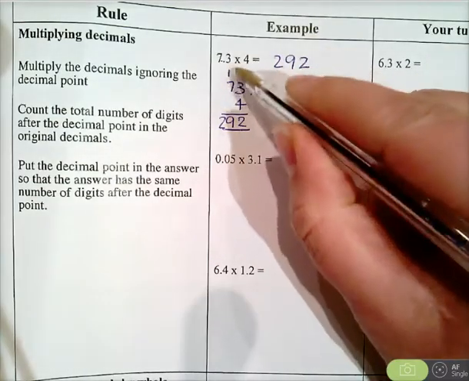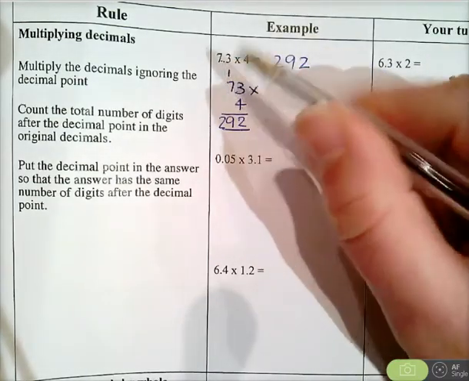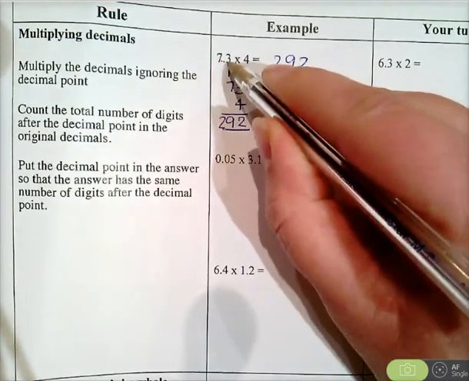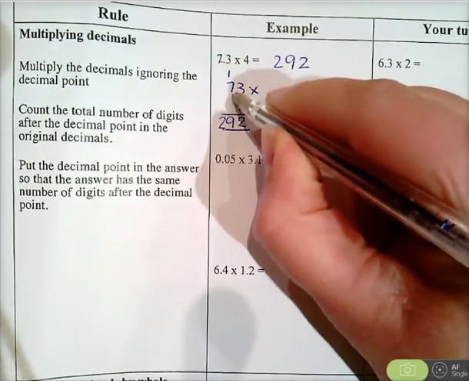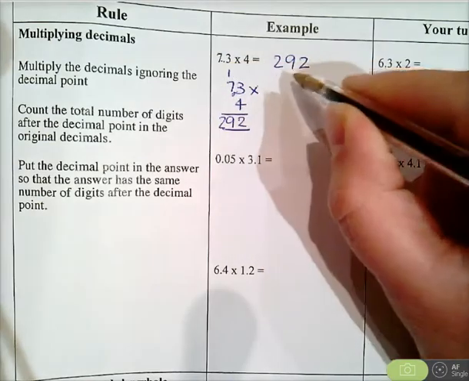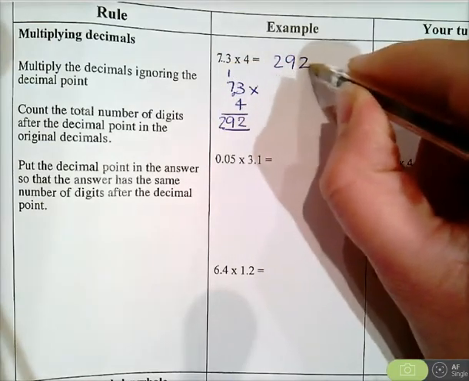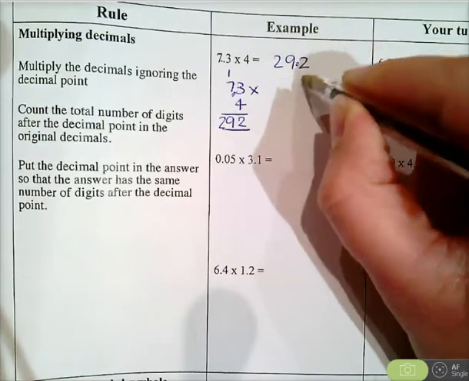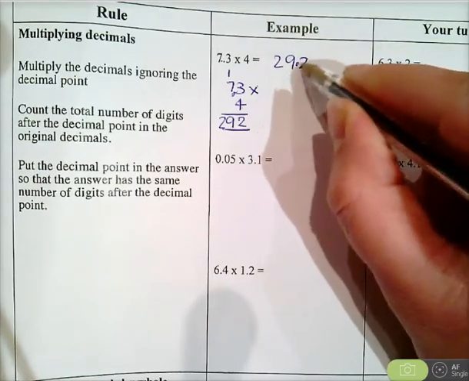Now, when I write my answer, I'll just put 292, but I'm not finished. I have to count how many decimal points are in the question. This says 7.3 times 4, so I've got a point there. There is only 1 digit after the decimal point in the question. So in my answer, I have to have 1 digit after the decimal point. So I put my point there, 29.2.